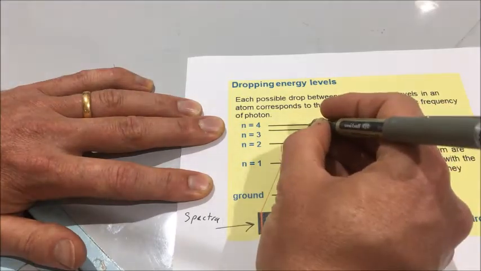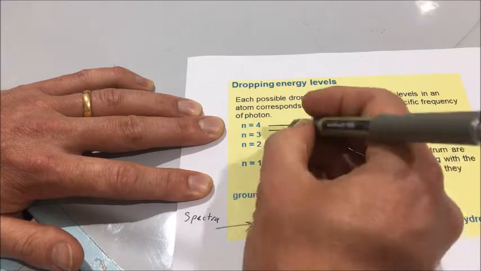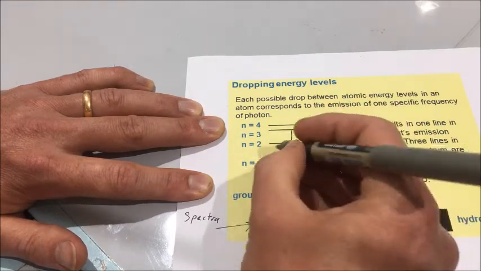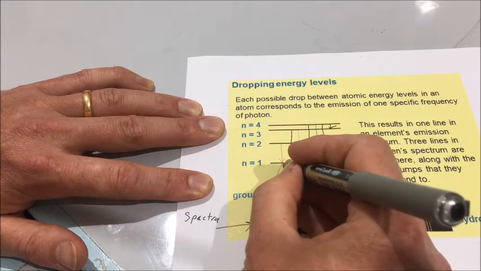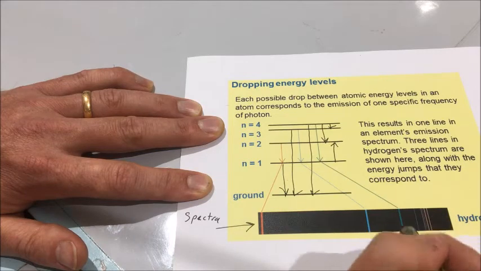So we've got that going all the way down to here. We've got this one going all the way down to here, like that. We've also got this one going all the way down. So there's a number of different ones, and each one will produce a line, which is why there's some of these here.